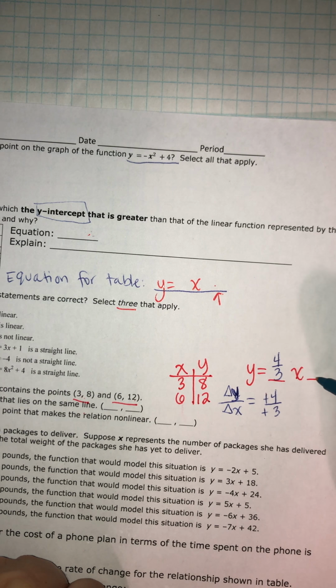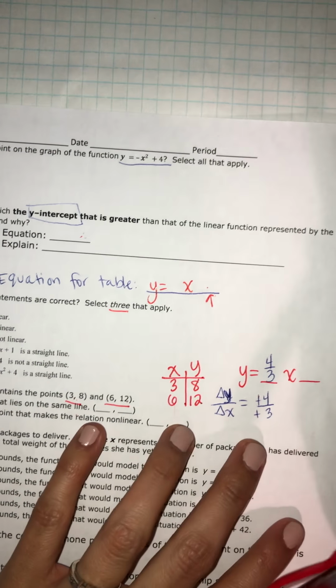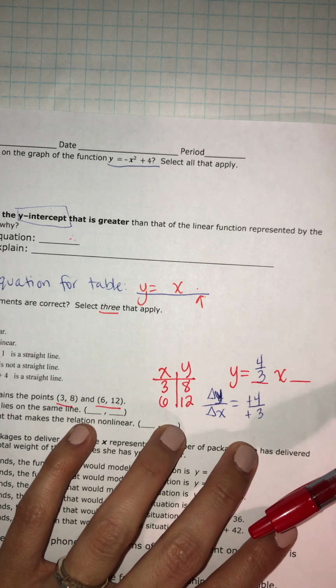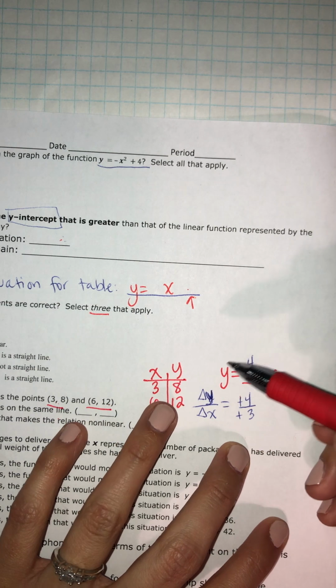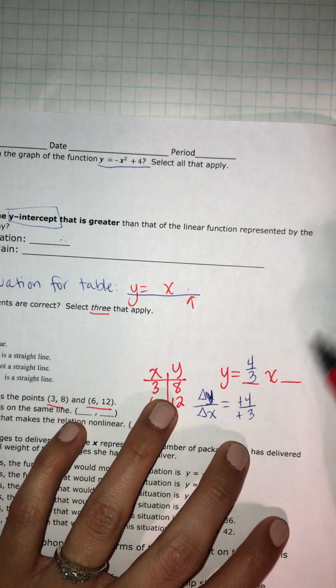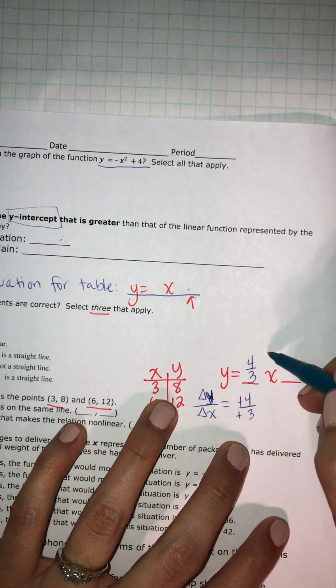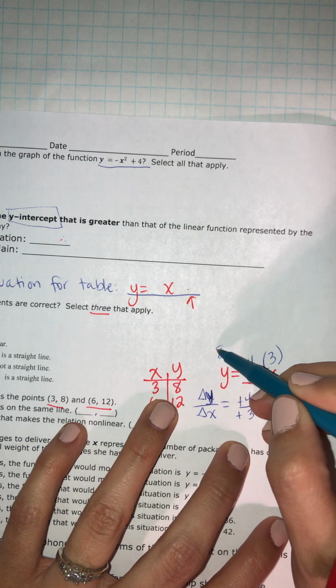Now we have to find out the y-intercept. So from here, we're going to use either 3, 8 or 6, 12. I'm going to use the top one, 3, 8. I'm going to plug them in. So if I plug in 3 for x, I want 8 as my answer here for y.